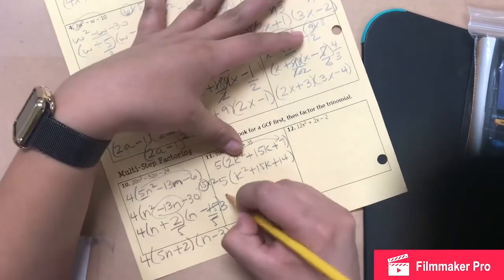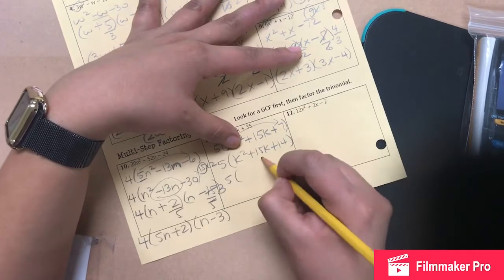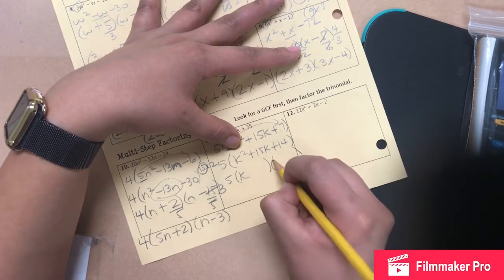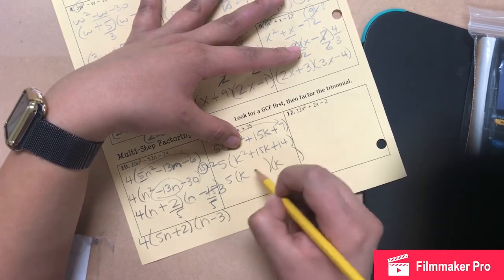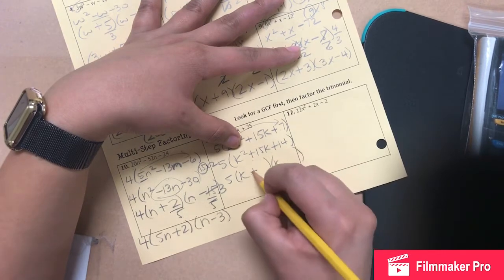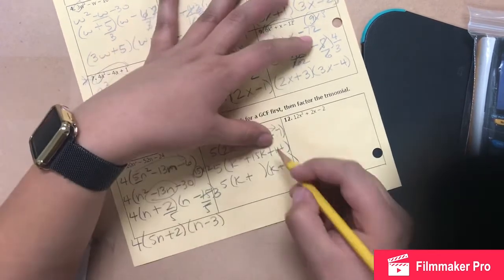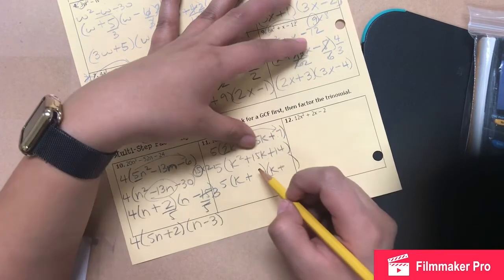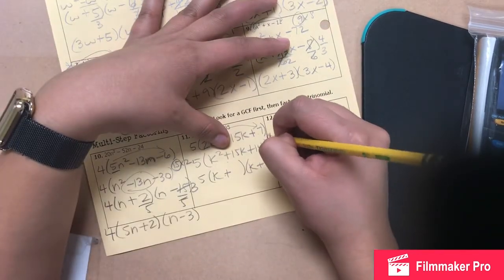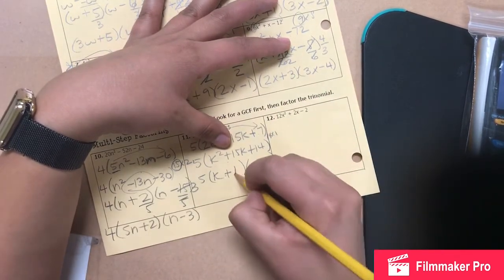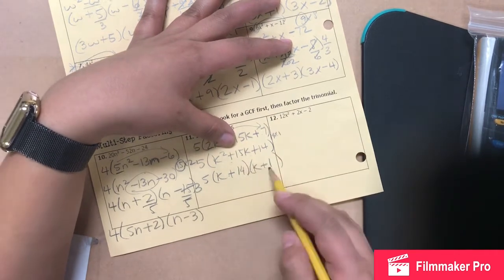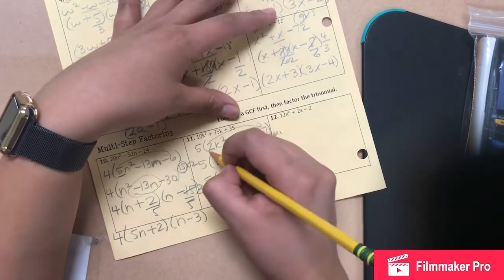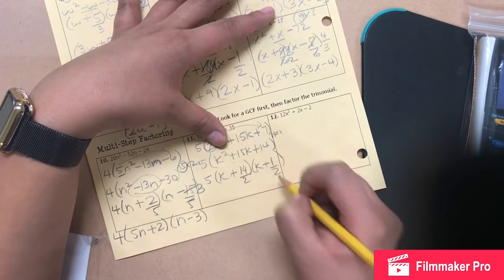I'm still going to have this GCF out in front, but now I'm going to break this up into two binomials. Since c is positive, that means they're both going to be the same, which means they're both going to be positive. Okay. What multiplies to get 14 but adds to get 15, and the two numbers that come up are 14 and 1. It doesn't matter where I put the 14 and 1 because they're both positives. I still have to bring back this 2 as a denominator.